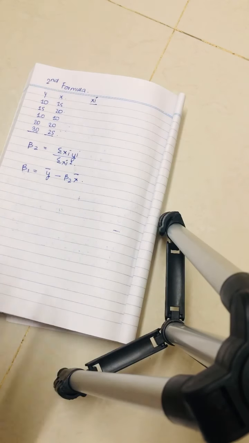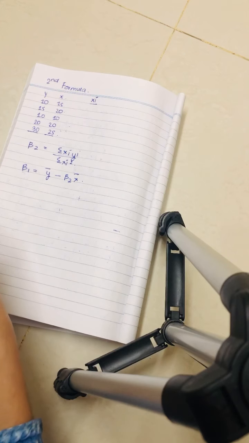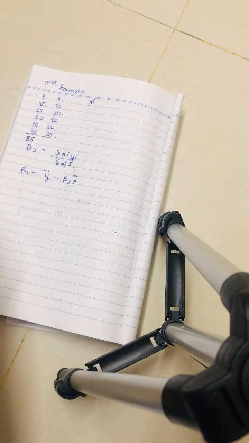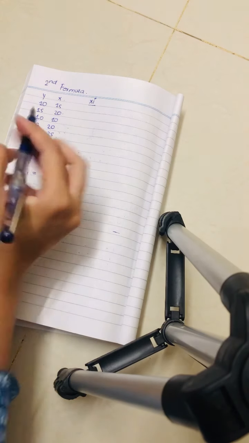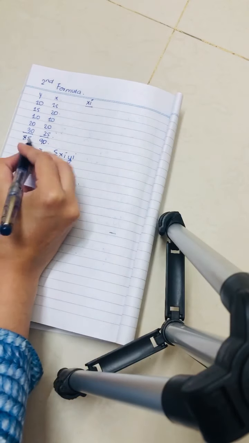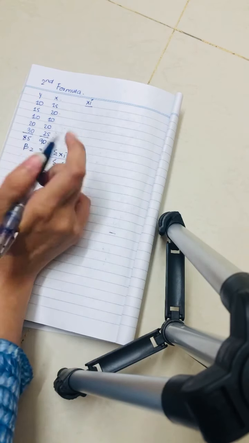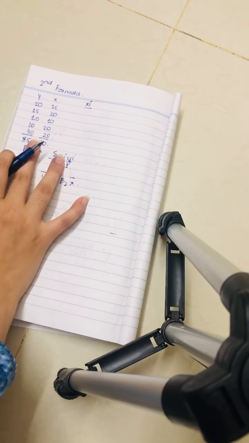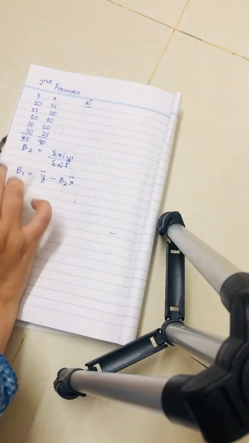Where is my calculator? 10 plus 15 plus 10 plus 20 plus 30, it's 85, and 15 plus 20 plus 10 plus 20 plus 25, it's 90. Now basically, we have to calculate the y bar and x bar after calculating these summations.